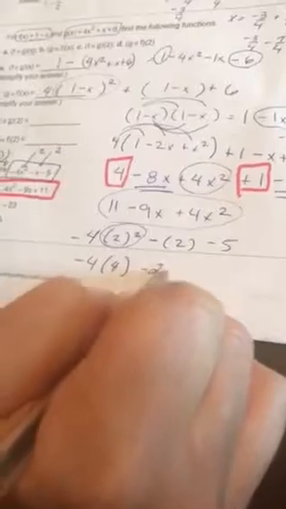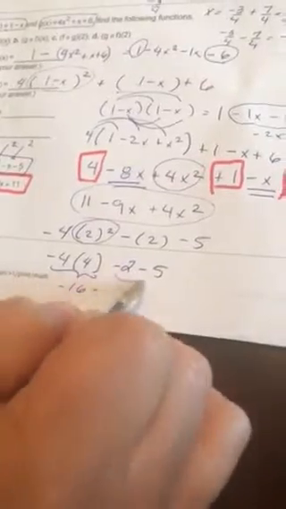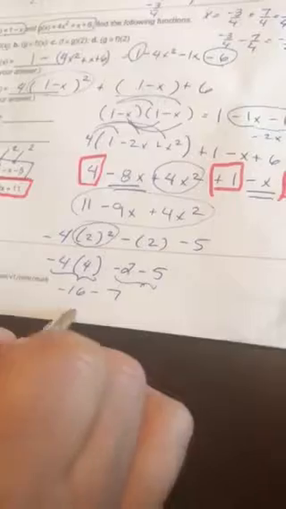Just a very simple problem. Remember, order of operations tells me I have to do that first. So I have negative 4 times 4 minus 2 minus 5. This is going to be negative 16 minus 2 minus 5, which is minus 7. Negative 16 minus 7 is going to get you negative 23.